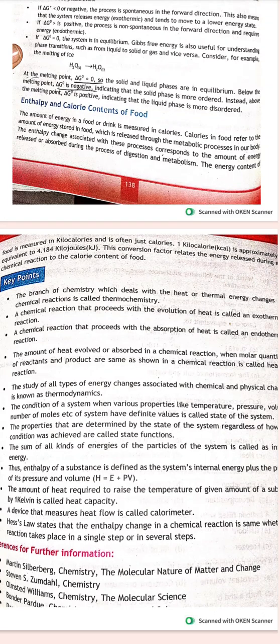Enthalpy and calorie contents of food. The amount of energy in a food or drink is measured in calories. Calories in food refer to the amount of energy stored in food which is released through metabolic processes in the body. The enthalpy change associated with these processes corresponds to the amount of energy released or absorbed during the process of digestion and metabolism.